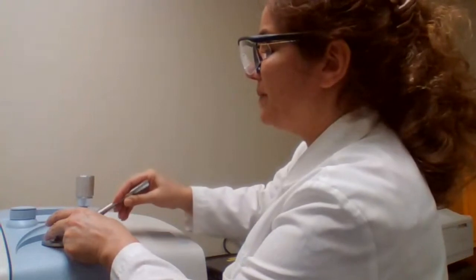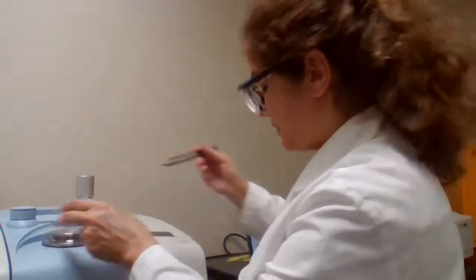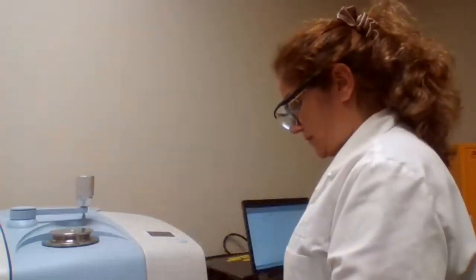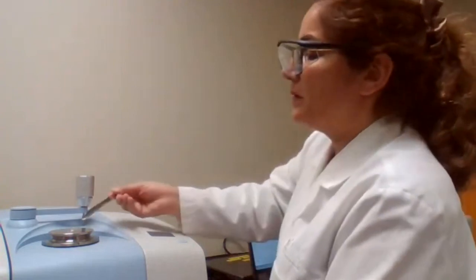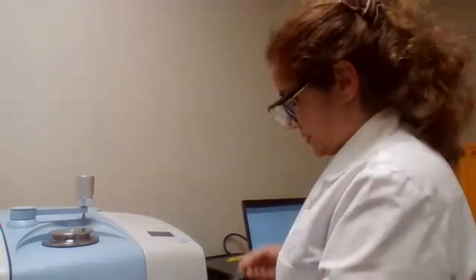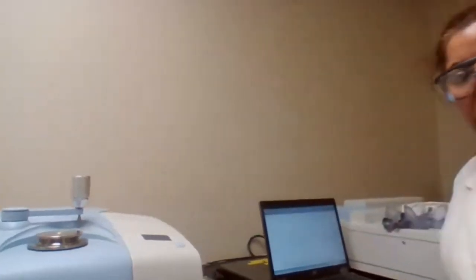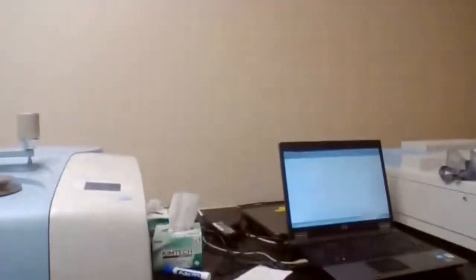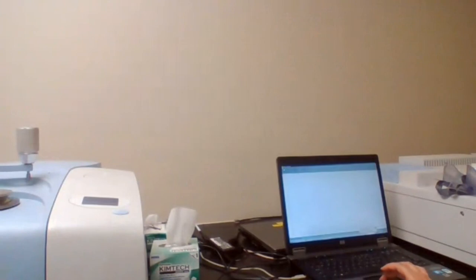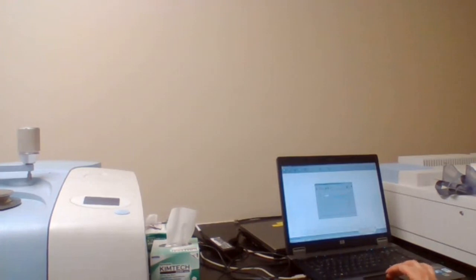So we place a small amount of the sample into the sample holder. And on the computer setting, we should look for the scanning of the product.